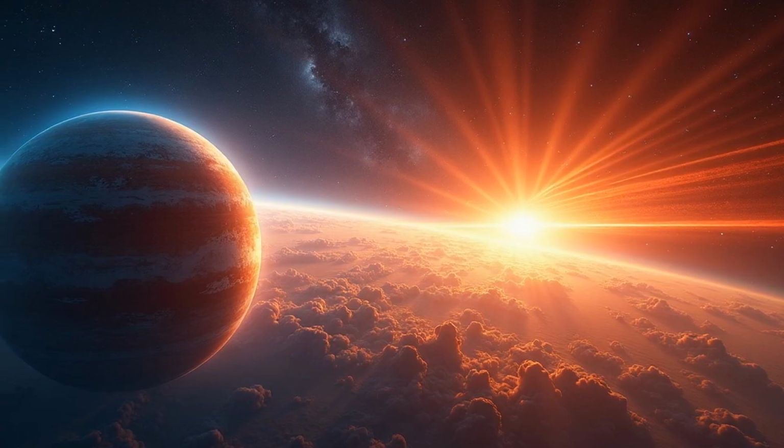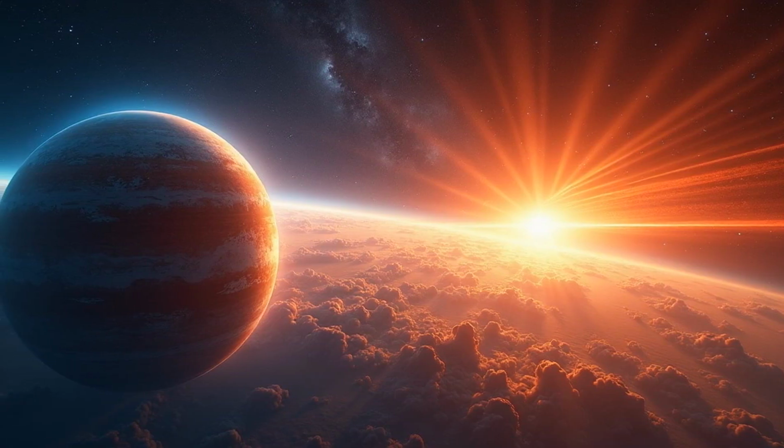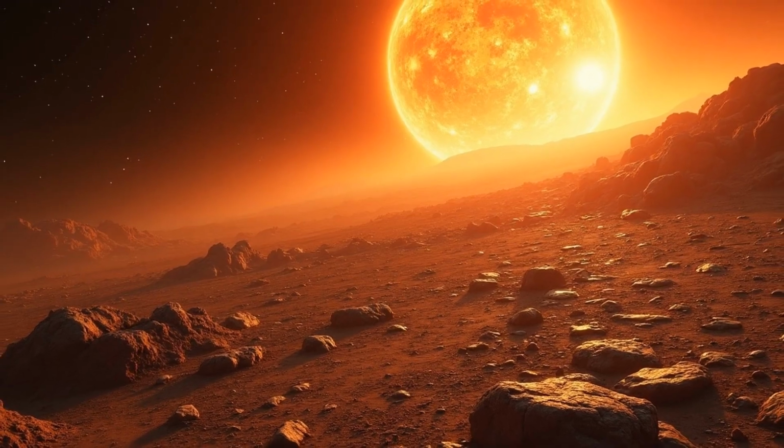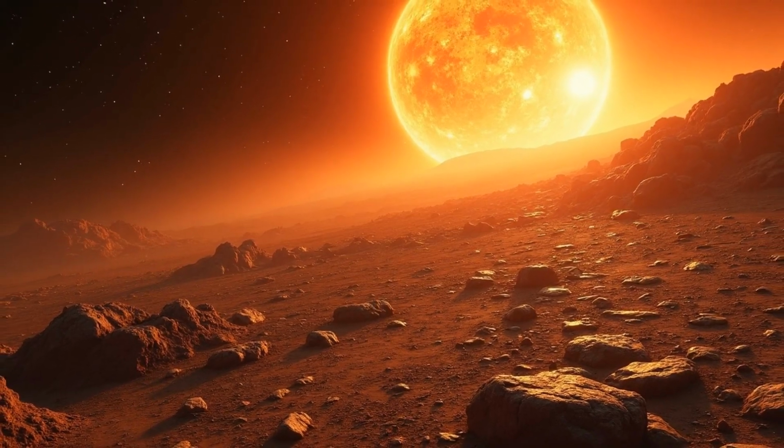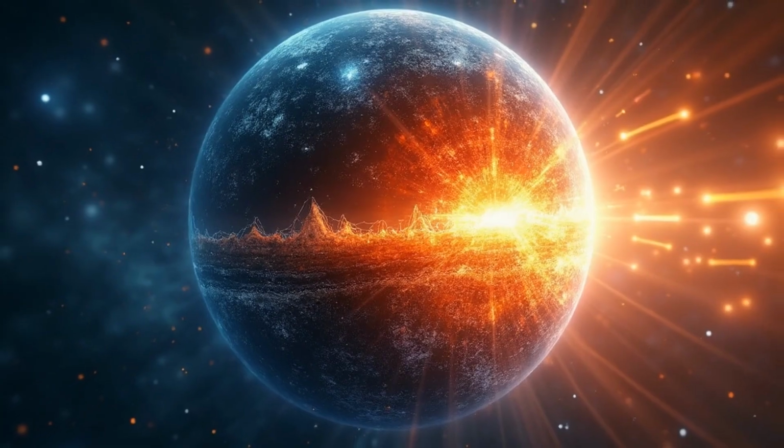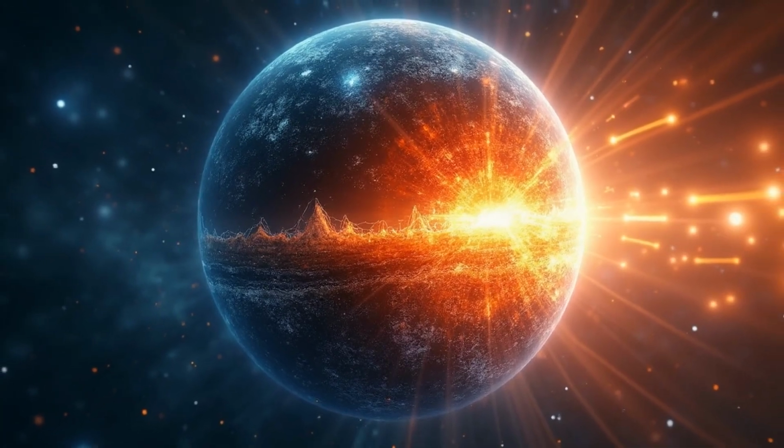Atmospheric layers act as a shield against cosmic radiation. Without an atmosphere, planets experience drastic temperature fluctuations. Atmospheric composition is critical for maintaining planetary equilibrium.